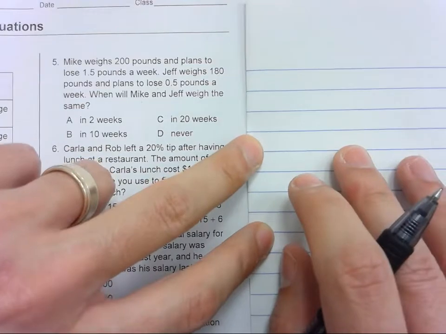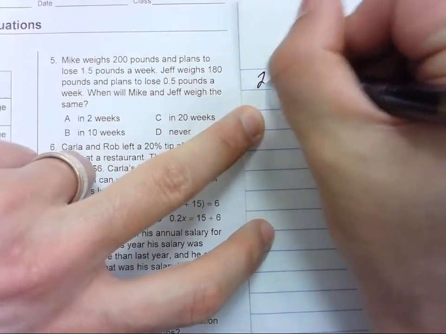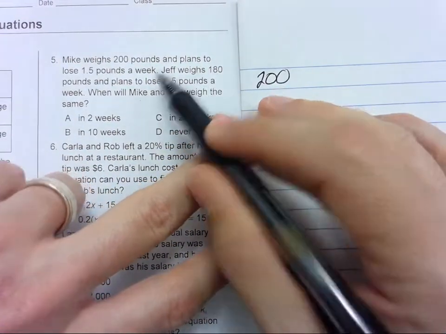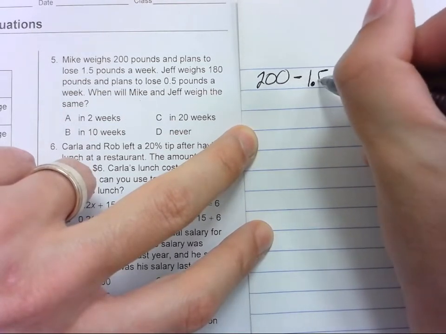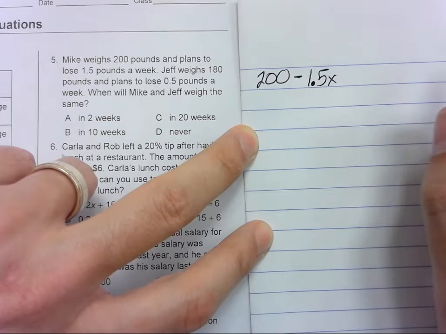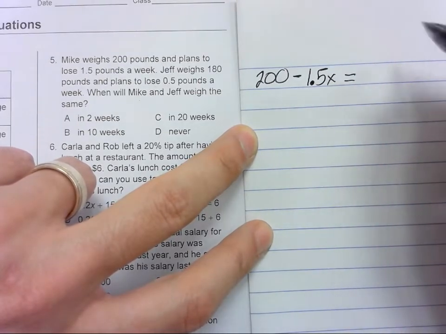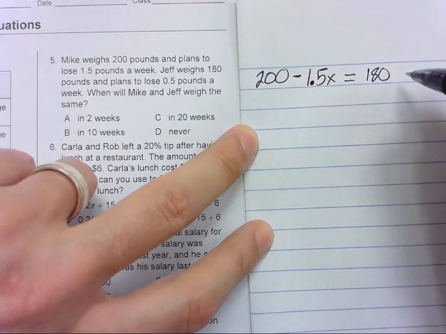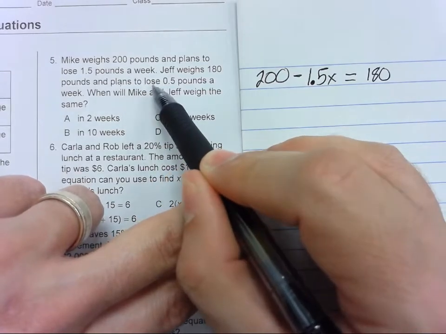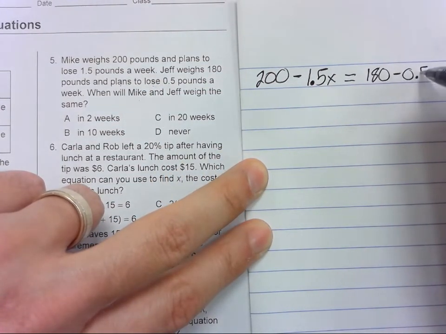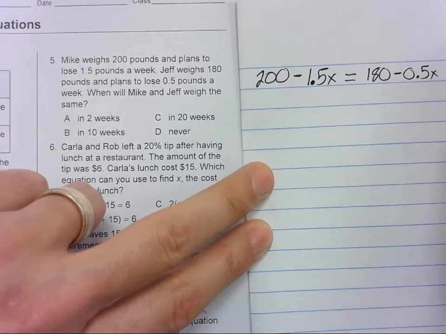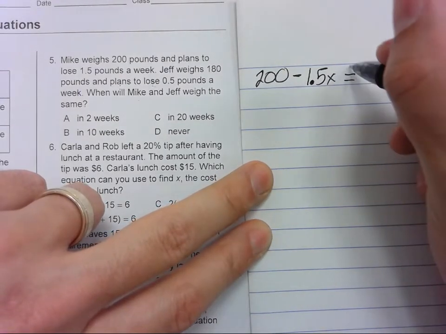We're going to make these equal. Mike weighs 200. He plans to lose, so he's going to decrease his weight by 1.5 pounds per week. When is that equal to Jeff? He weighs 180 and plans to lose, so he's going to take away half of a pound each week. When are they the same?